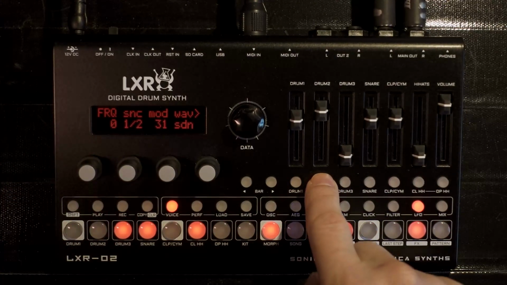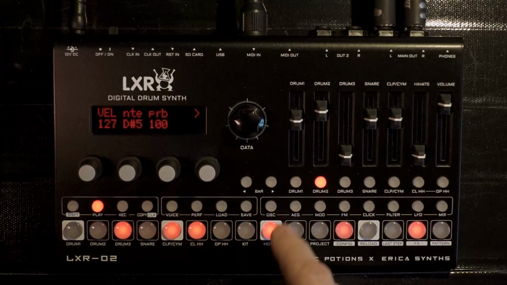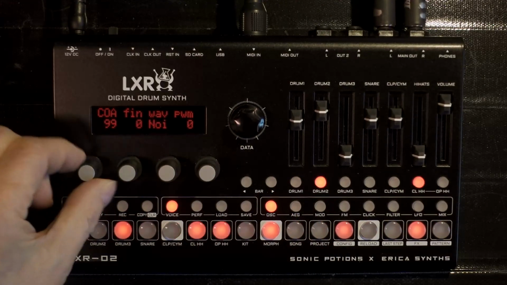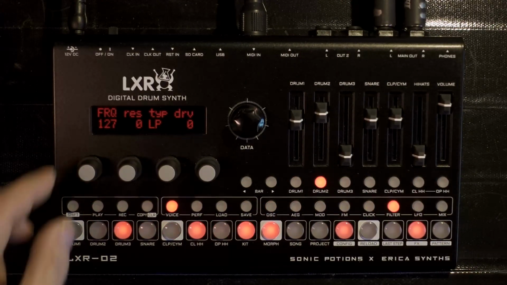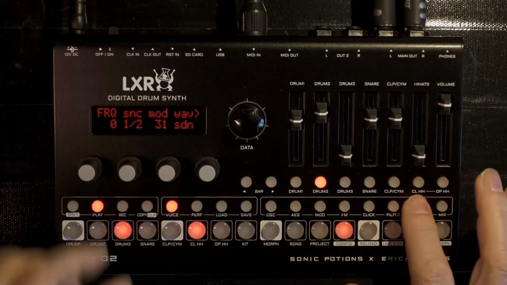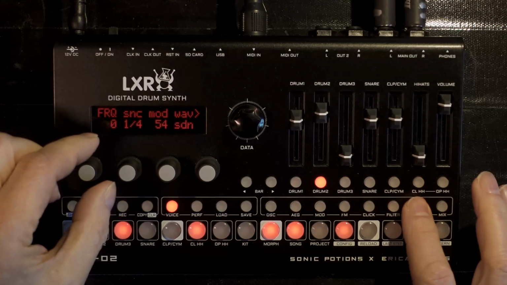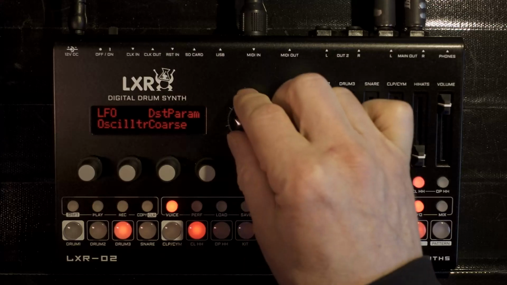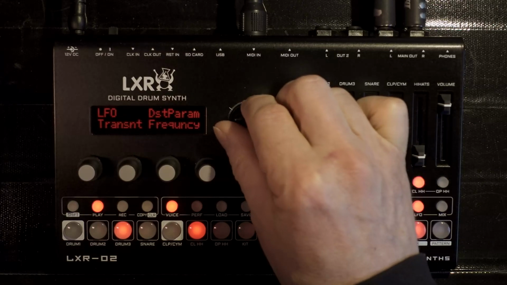And that is sort of interesting, but perhaps a little bit more interesting if we change the sound to noise. Filter down just a little bit. Maybe change the destination from oscillator course to filter.